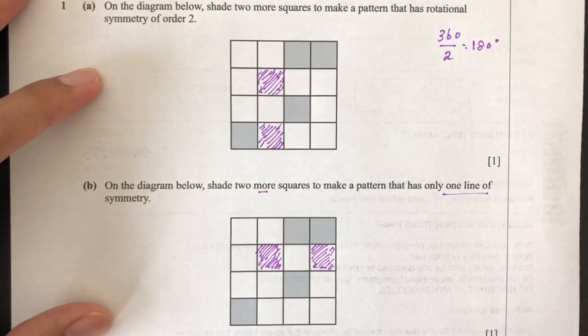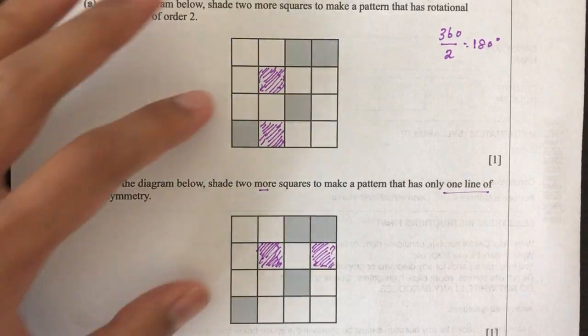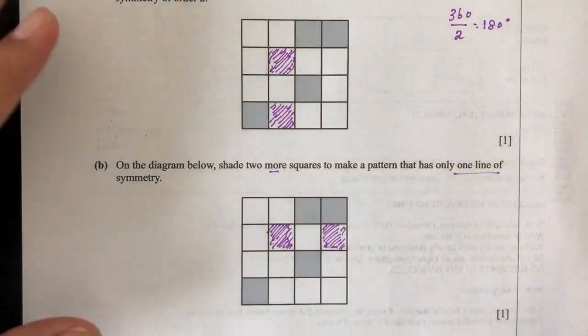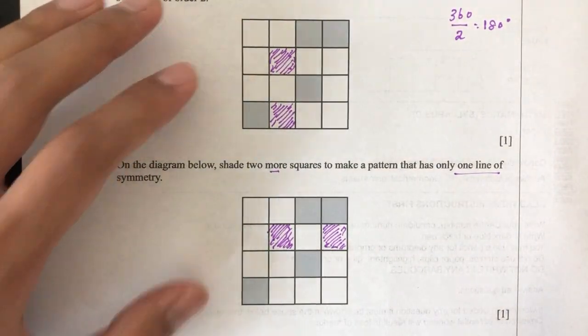So for those 2 questions, honestly, you just have to observe and try your best to play with the shape and find the required image. That's the only way to do these kinds of questions.